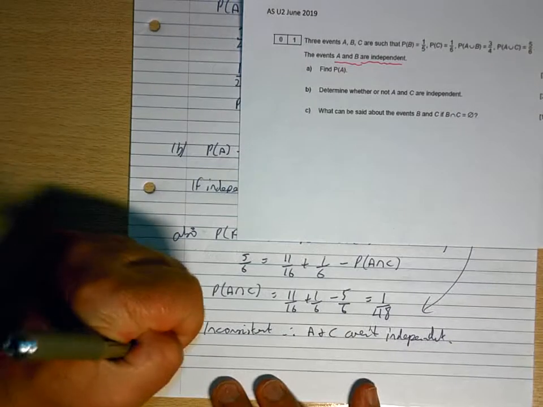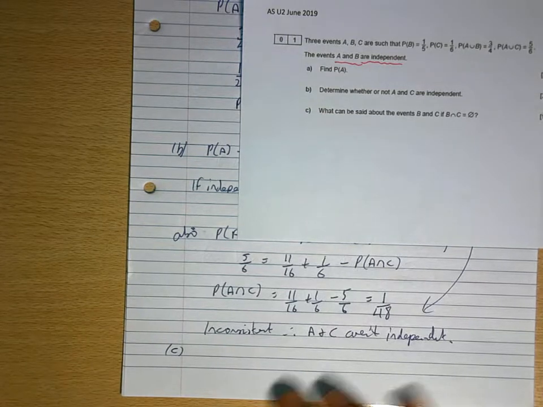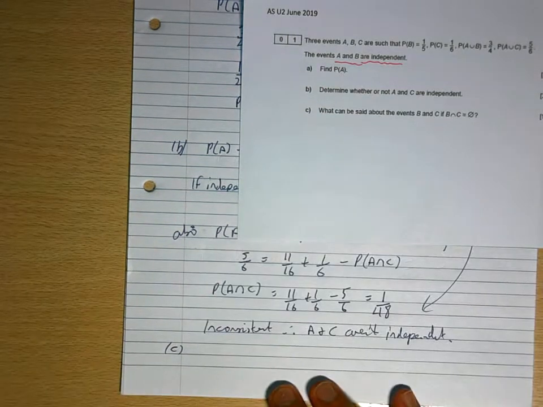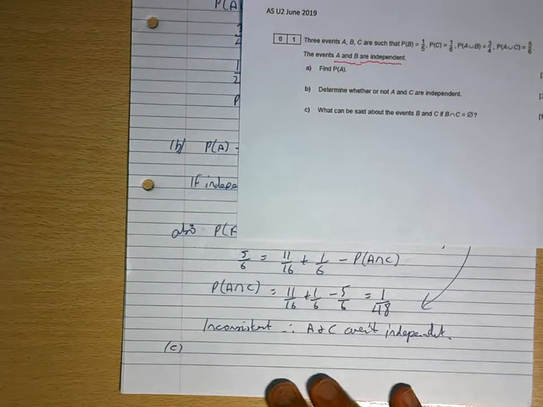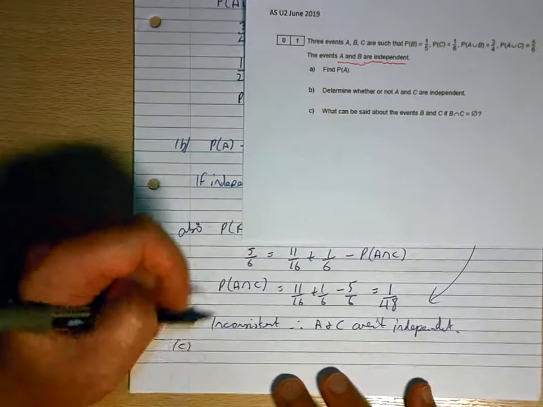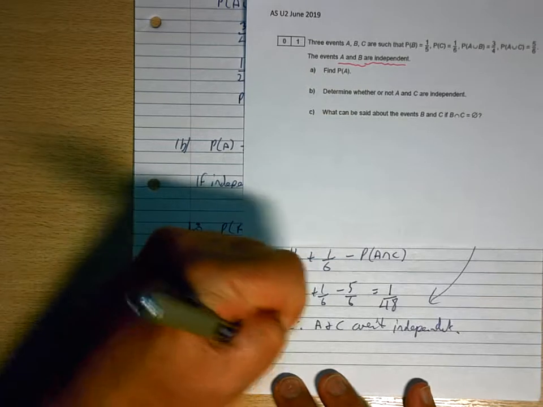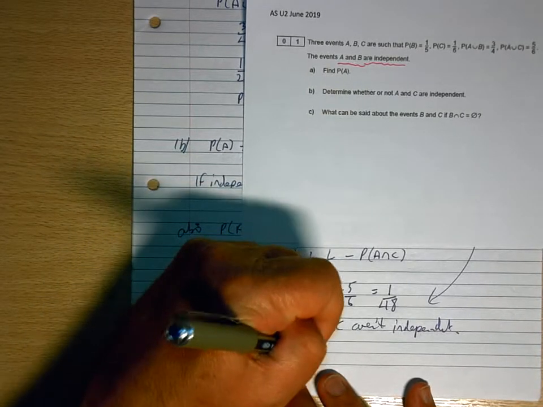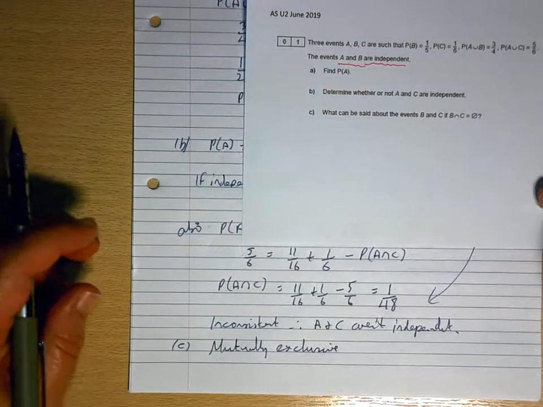And finally, part C. What can be said about the events B and C if B intersection C is an empty set? So that's its definition for mutually exclusive events. If one occurs, the other can't. There's no overlap. So you can say they're mutually exclusive.